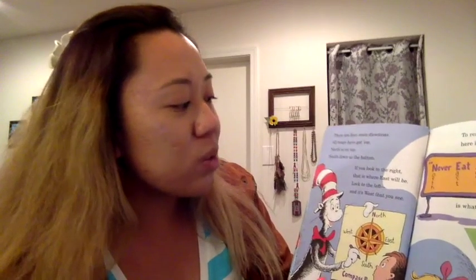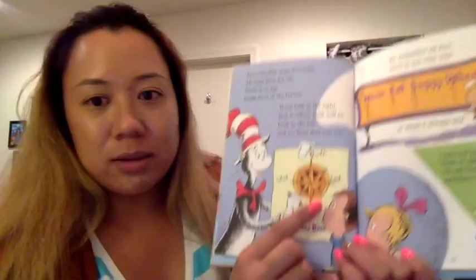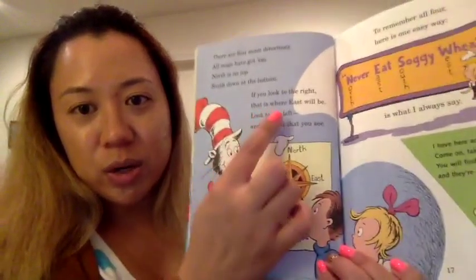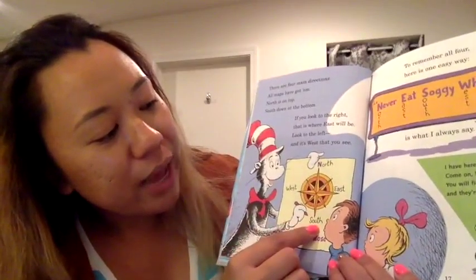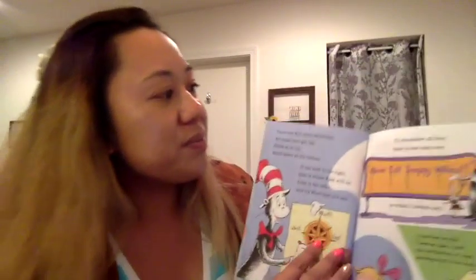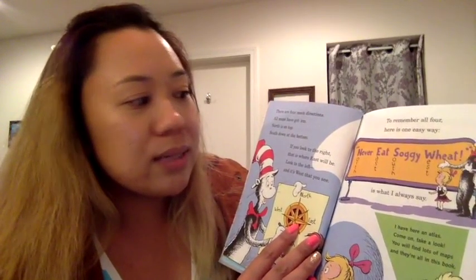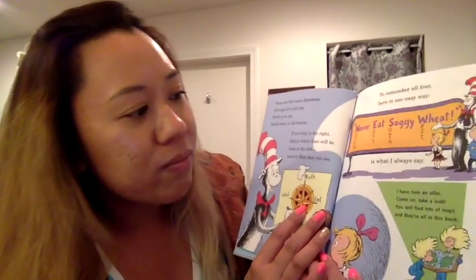There are 4 main directions. All maps have got them. North is on top, south down at the bottom. If you look to the right, that is where east will be. Look to the left, and it's west that you see. So he's got his compass rose. You have north, south, east, and west. To remember all 4, here is one easy way. Never eat soggy wheat is what I always say.